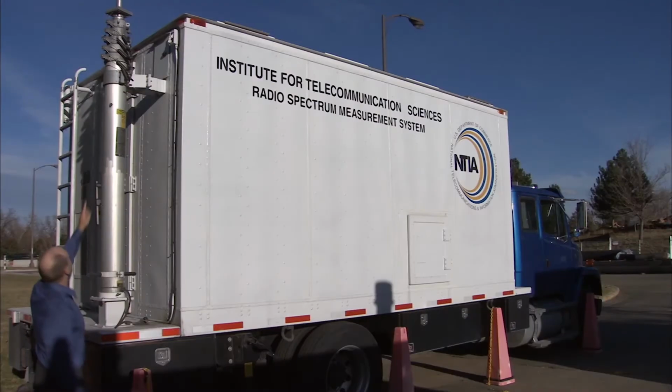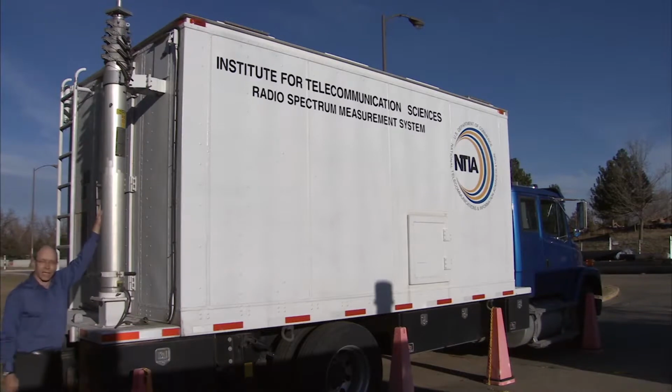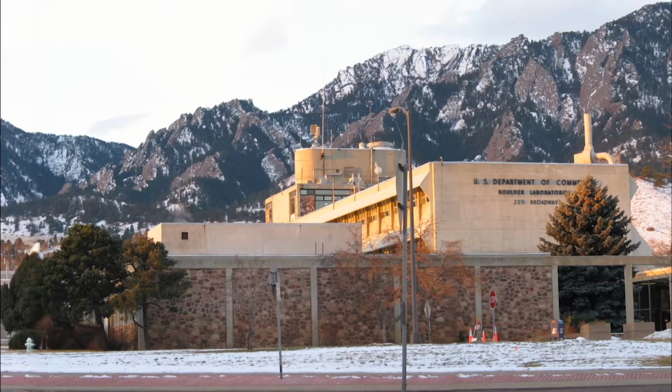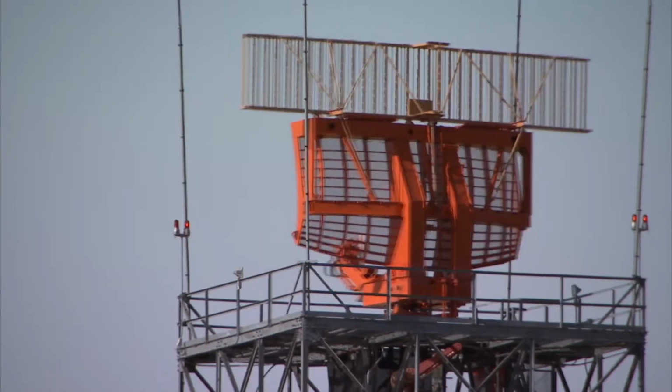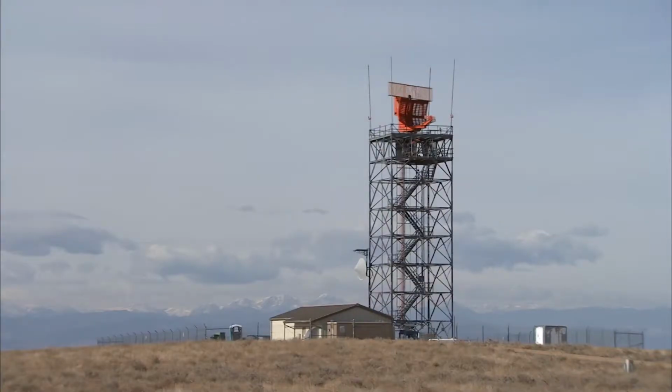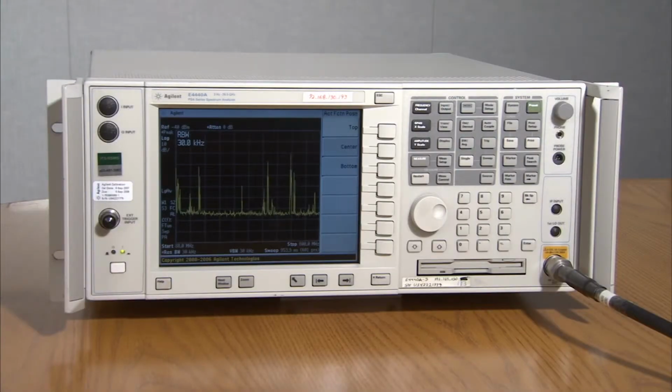My name is Frank Sanders. I'm the head of the Telecommunications Theory Division at the Institute for Telecommunication Sciences, a laboratory of the National Telecommunications and Information Administration, NTIA, located in Boulder, Colorado. Over the past 30 years, we've developed a series of techniques for measuring emissions from various types of radio emitters. In particular, we've developed techniques for measuring emissions from radar transmitters.